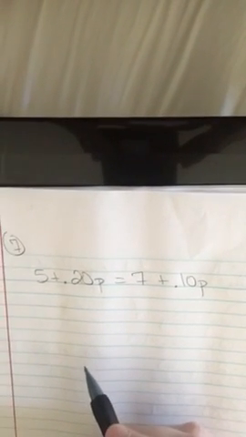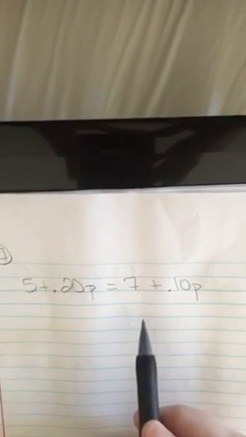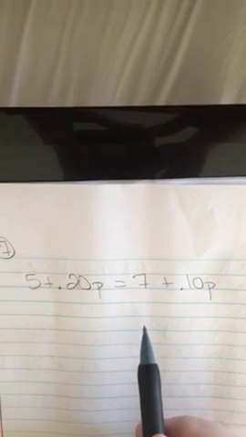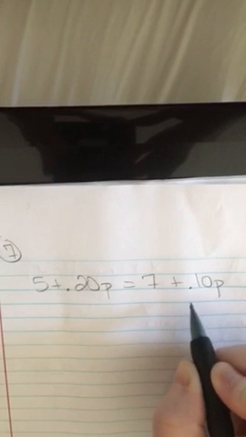In this case, you're not using either the substitution method or the elimination method because you don't have two different variables. You only have one variable, which means you only have to do one step, which is solve for that one variable. So we have them equal to each other, and now I'm going to go ahead and solve this equation.